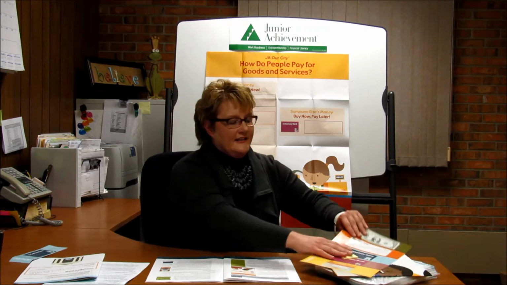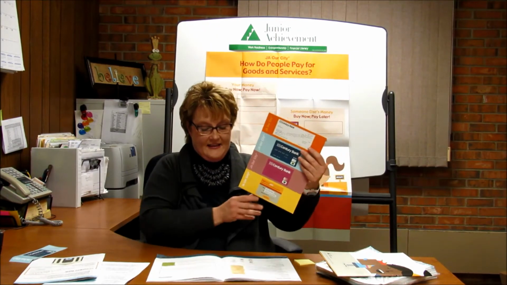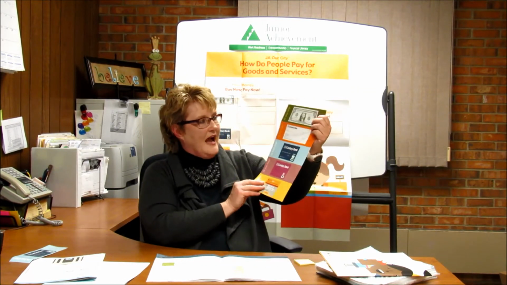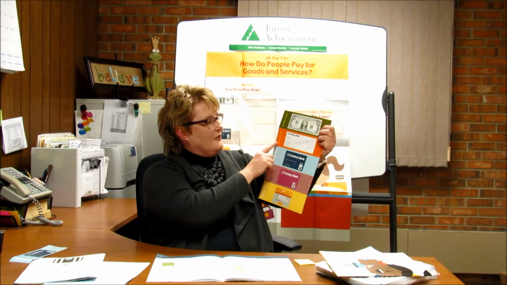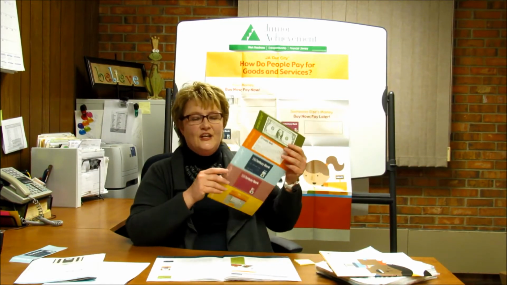Using the sheet that has the payment card options, we have cash, check, debit card, credit card, and electronic payment. You will split each of these cards so they are individual cards like this.